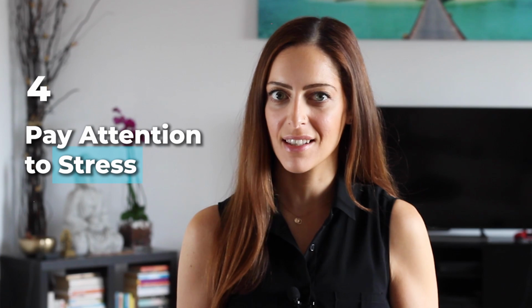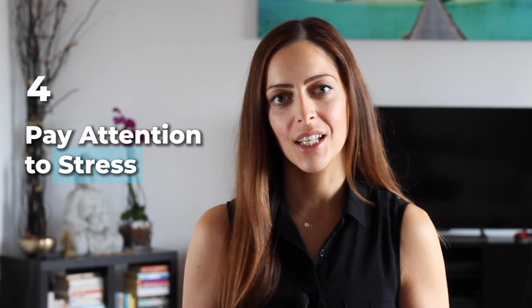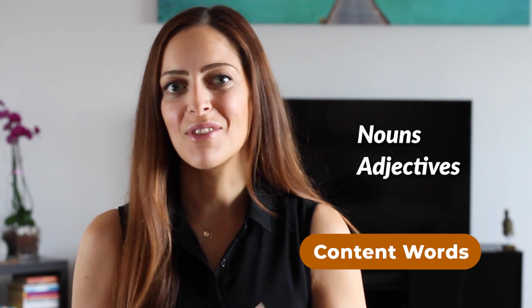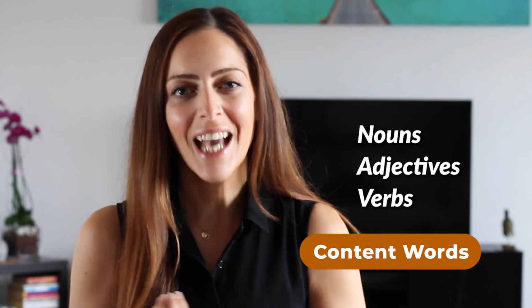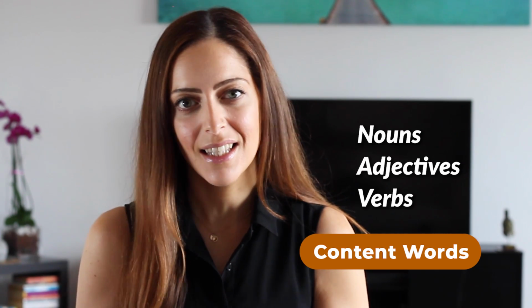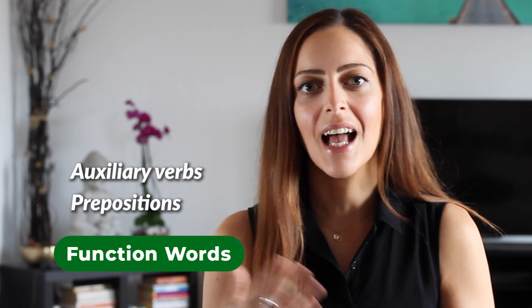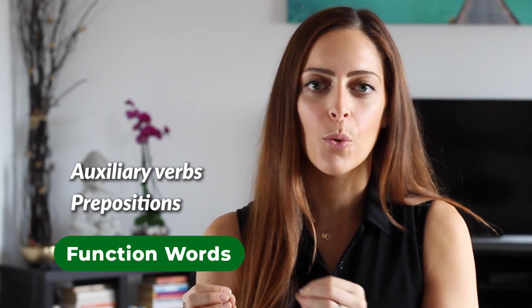So my next tip for you is to pay attention to stress. Now, this is really important, and a way of looking at it is looking at content words versus function words. So content words tend to be nouns, adjectives, and verbs. Those are words that really have a meaning, that are really important in a sentence. And function words are auxiliary verbs or prepositions and some others that link those other words together to complete the sentence. So what natives tend to do when we speak is you really hear those content words.